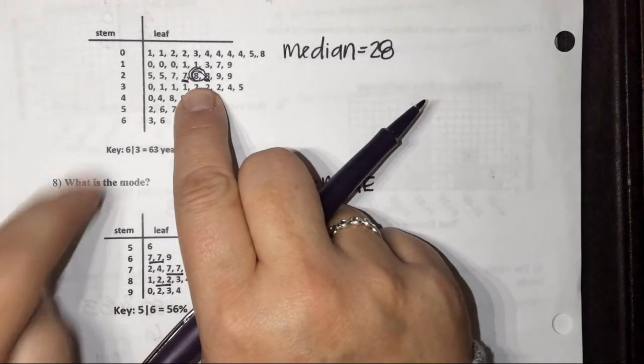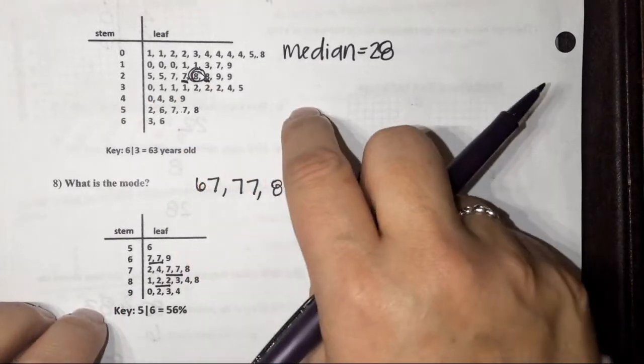Now remember, it's not 8. It is actually 28. So your median would be 28.